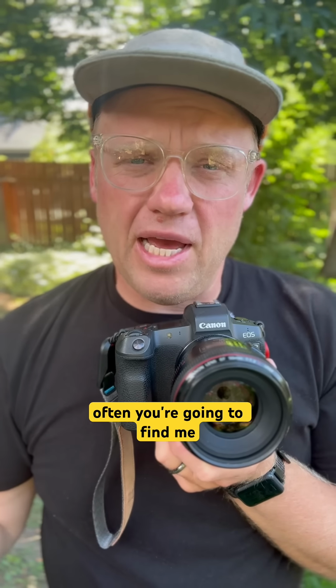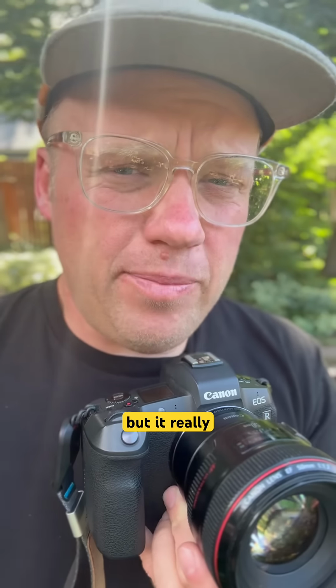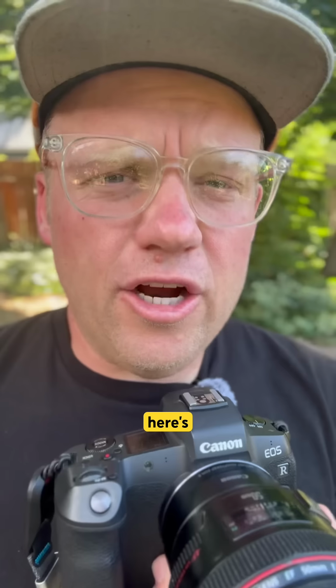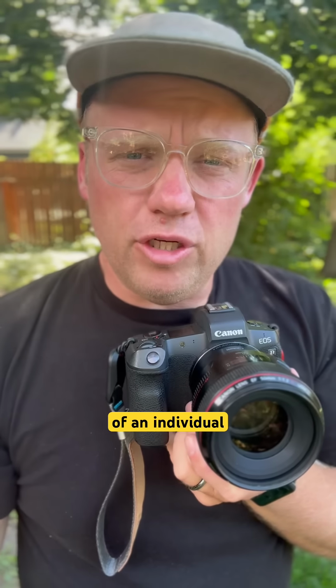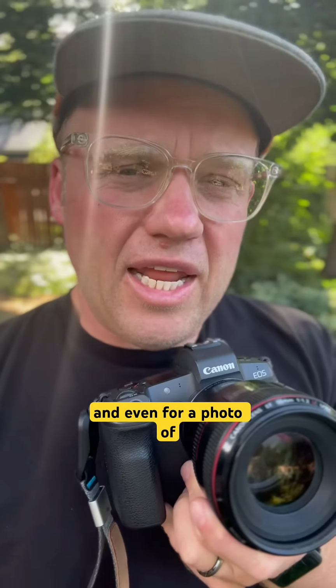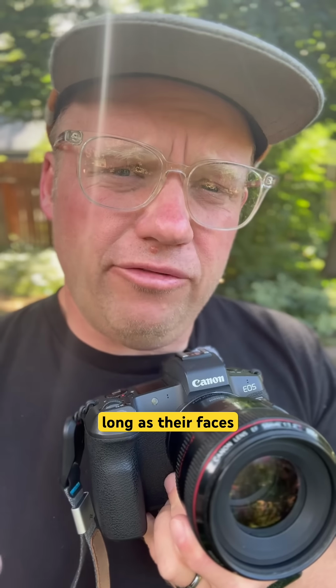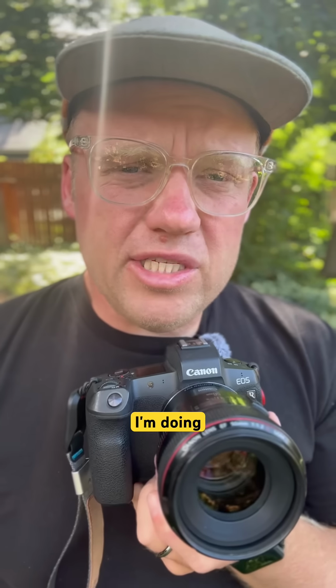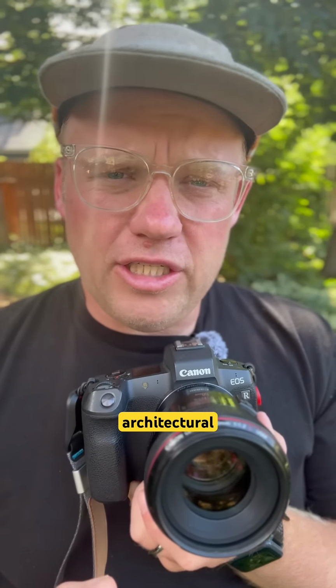Most often you're going to find me at an aperture of f2, but it really depends on what my subject is and how much of the photo I want to be in focus. Here's a few examples. For a portrait of an individual, I'll most often be at f2, and even for a photo of a couple, as long as their faces are close to on the same plane, I'll be at f2. For group photos of people, you'll find me anywhere from f4 to f5.6. If I'm doing something where I need the entire photo in focus, like architectural work or some landscape photos, you'll find me somewhere between f8 to f11.